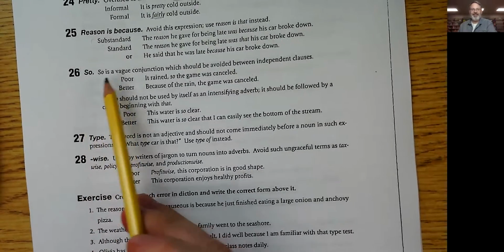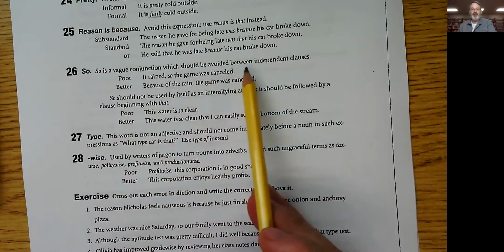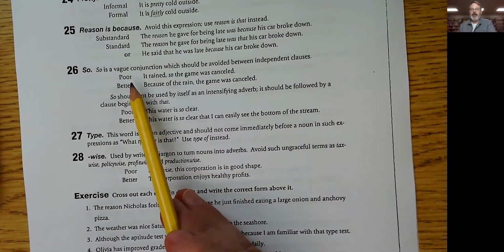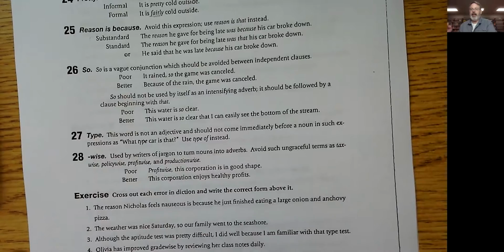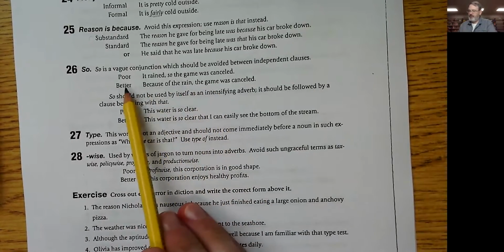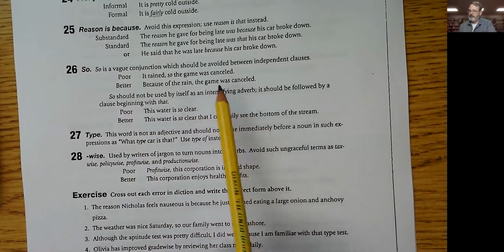So is a vague conjunction which should be avoided between independent clauses. I love animals, comma, so I bought a dog. Nah. So should not be used in that way. It rained, so the game was canceled. Instead, you want to use because of the rain, the game was canceled.